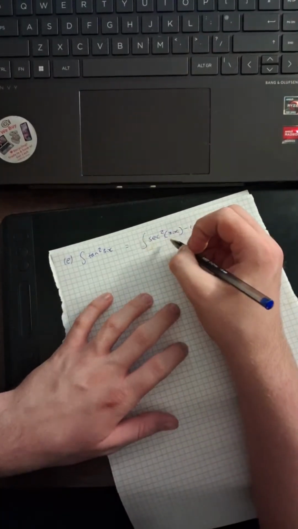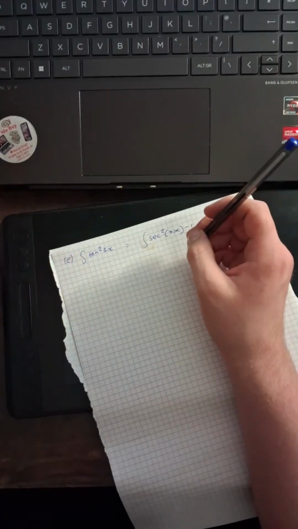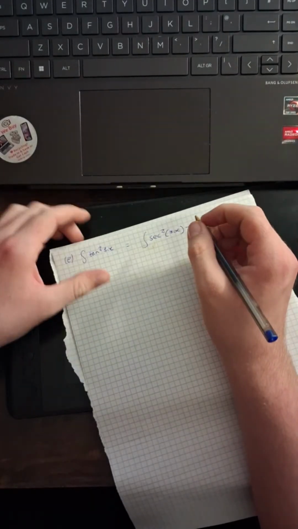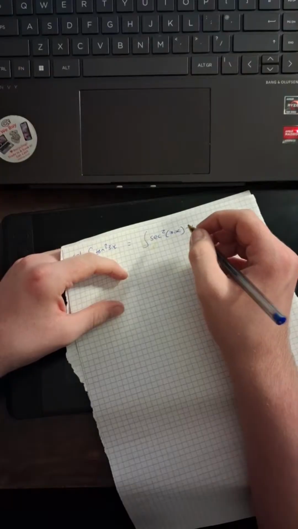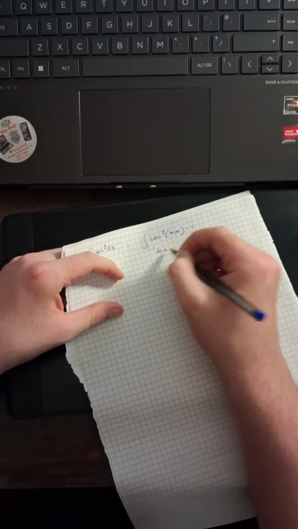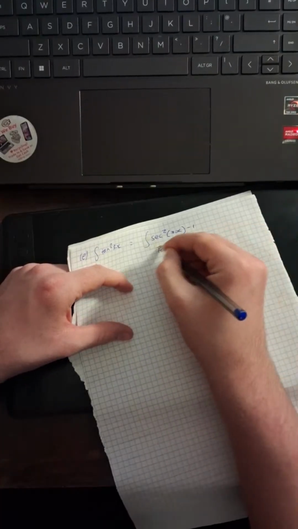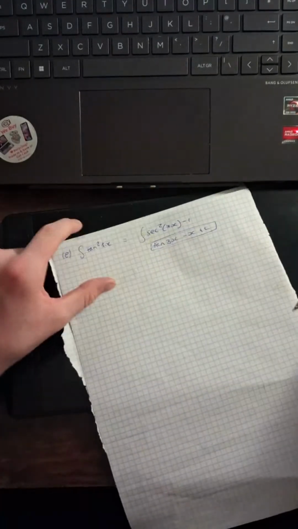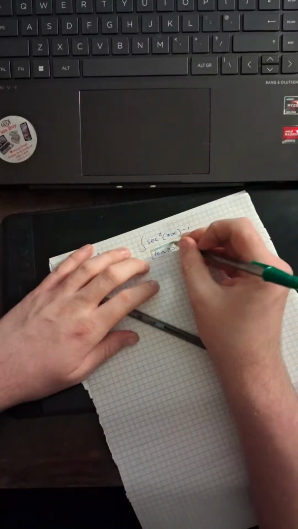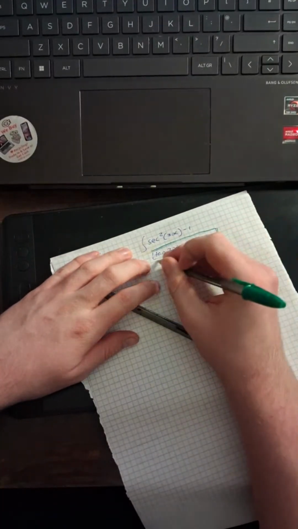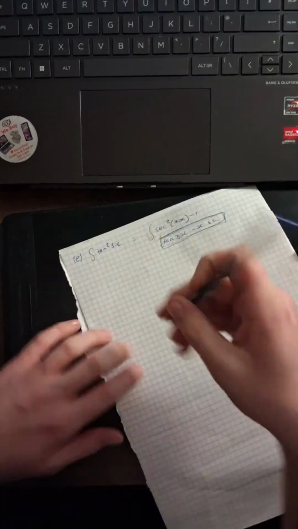So integrate this. Sec squared is equal to tan x. So tan 3x minus x plus c. I think that is the right answer. But we'll find out when my teacher marks it. Don't think we'll find out now.